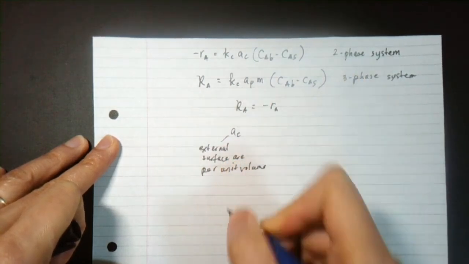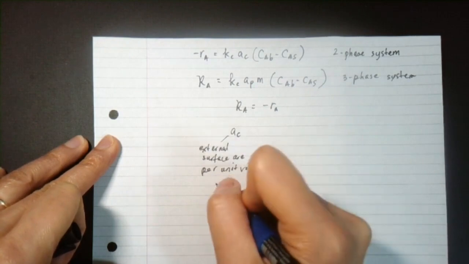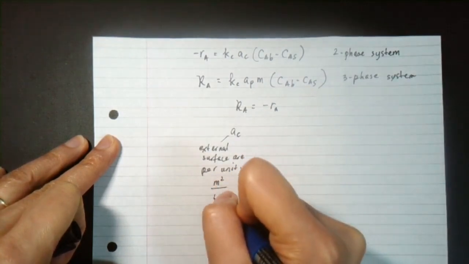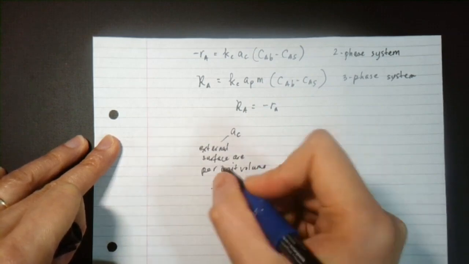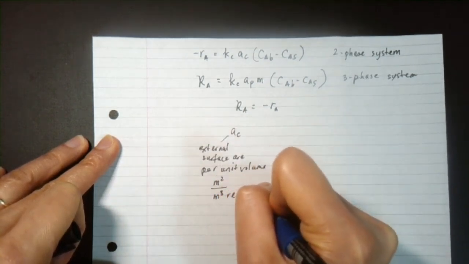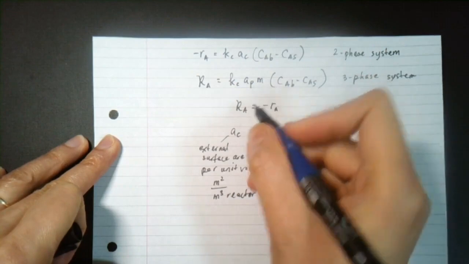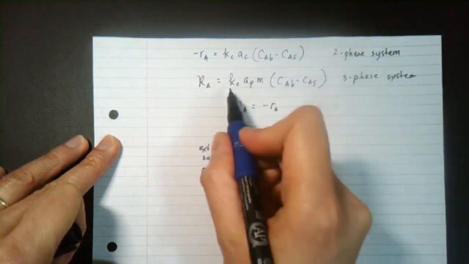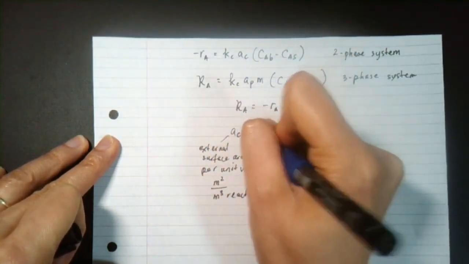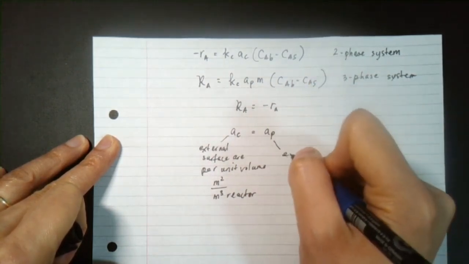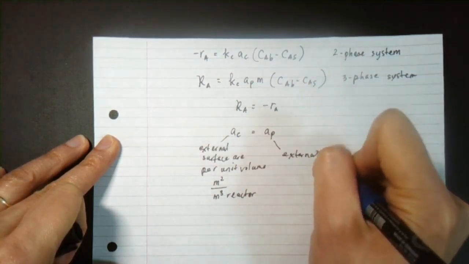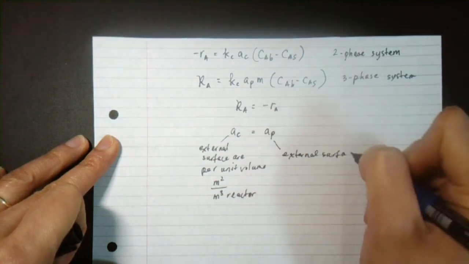Okay, so the units of this is meters squared per cubic meter of the reactor. But here, in the three-phase system, we would like to use AP. Okay, so AP is also the external surface area of the catalyst pellet.